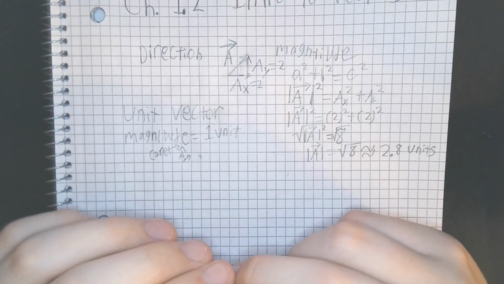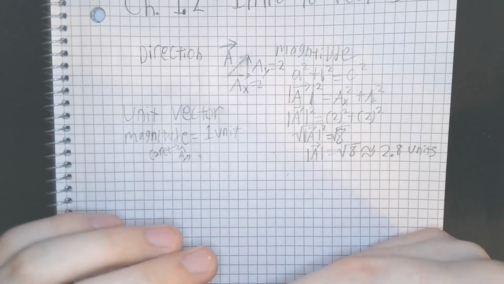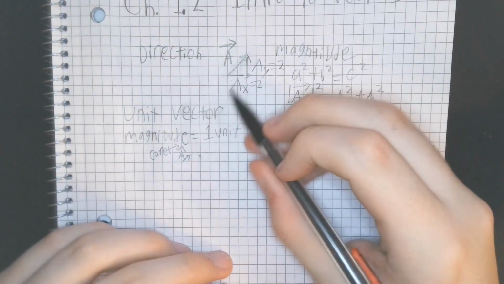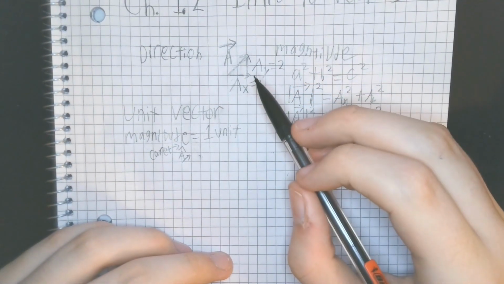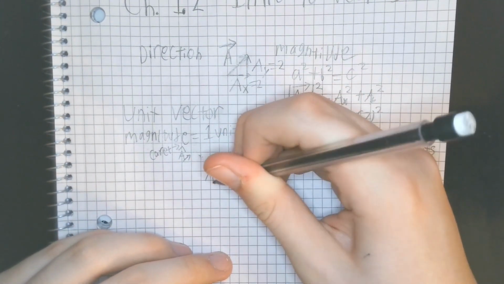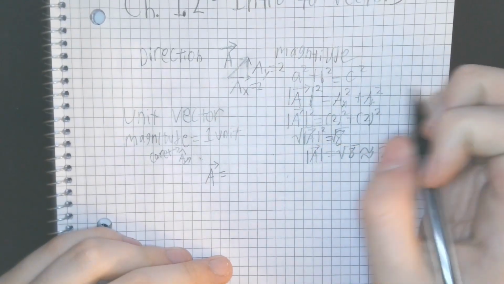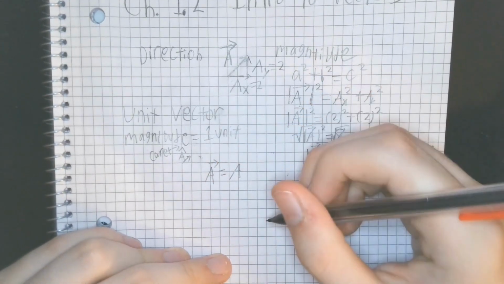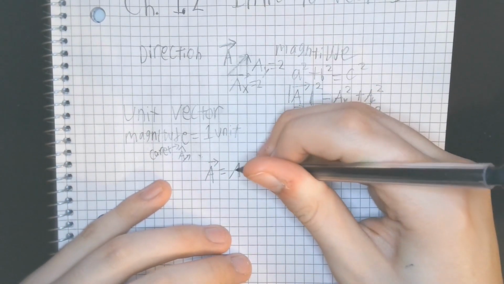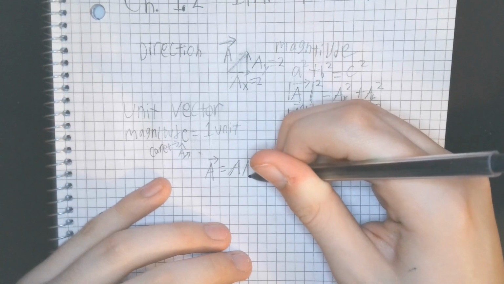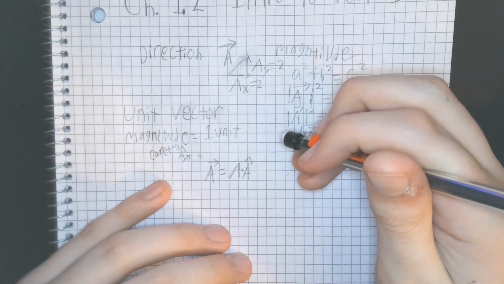Now going forward from here, we're probably going to want to write an equation, because that's what physicists do pretty much all the time. So if we have our vector A here, if we think about it, our vector A should be equal to the magnitude of A. But now we need a direction, and our direction is A hat. So we can say that A equals the magnitude of A times A hat.